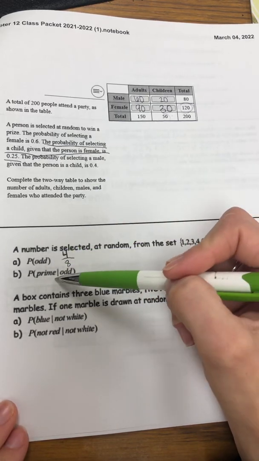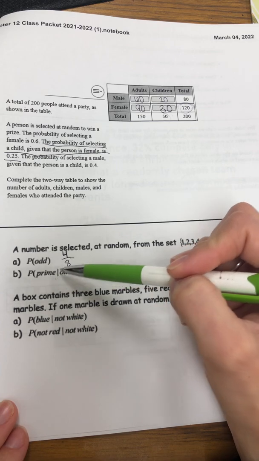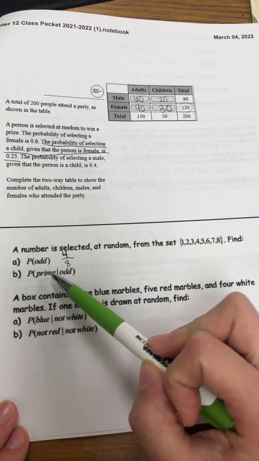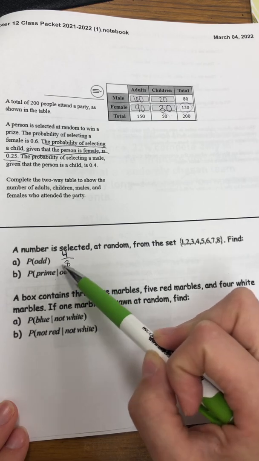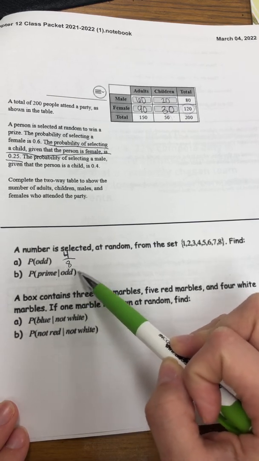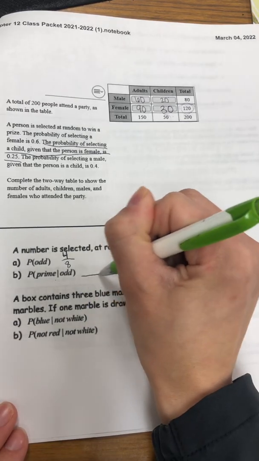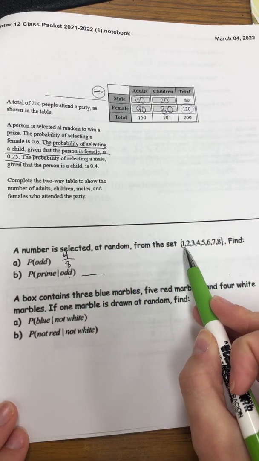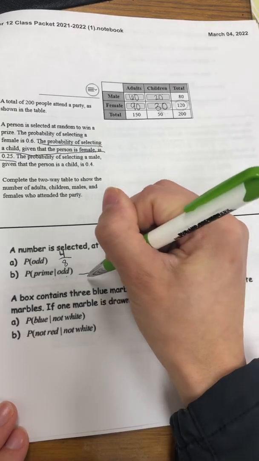For part B, with this line here, this is saying what's the probability of selecting a prime number given that the number is odd. So the second part is what follows the word given. So that's our bottom number. So how many odd numbers are there listed? There was 4, so that's our bottom number.